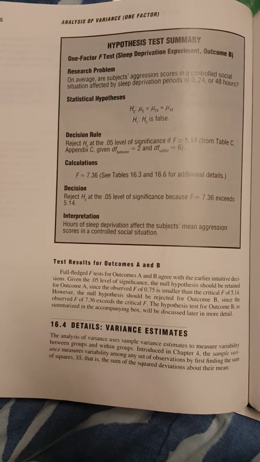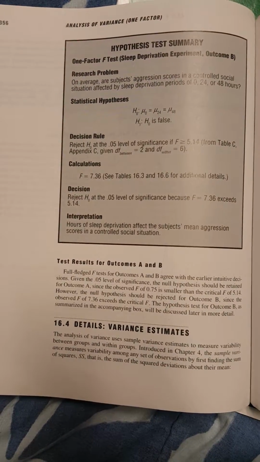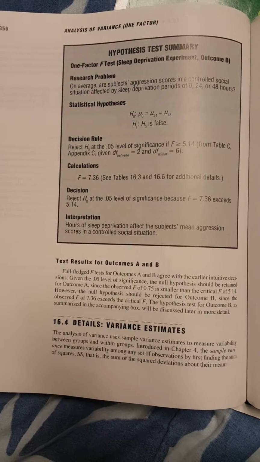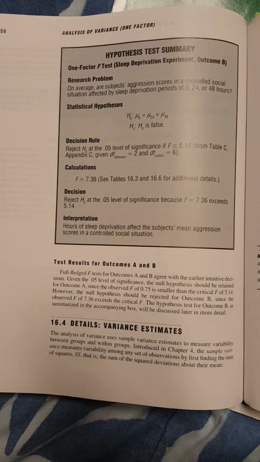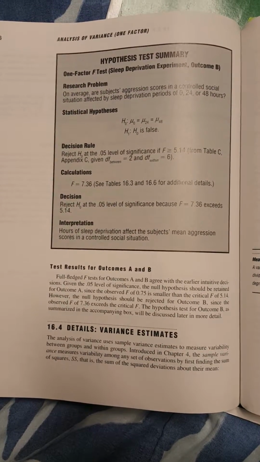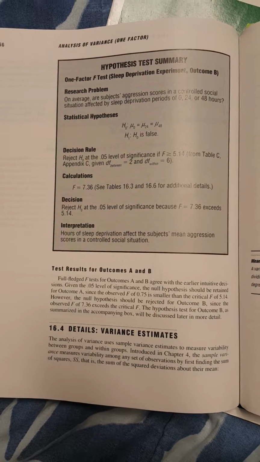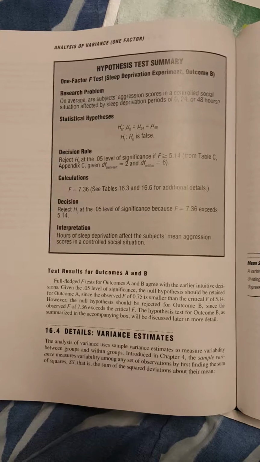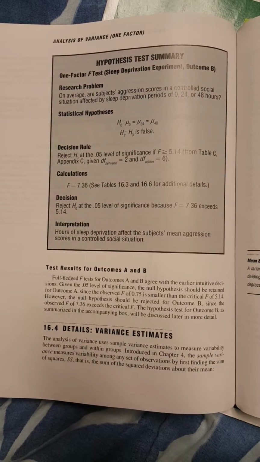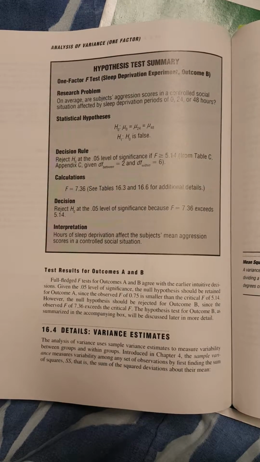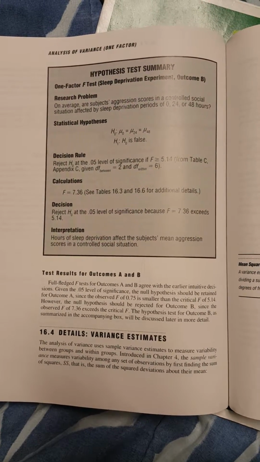The decision rule is that you reject the null hypothesis at the 0.05 level of significance if F is greater than or equal to 5.14, and you get this from Table C, Appendix C, given the degrees of freedom between equals 2 and the degrees of freedom within equals 6. For the calculations, F equals 7.36, and you can look at Tables 16.3 and 16.6 for additional details.